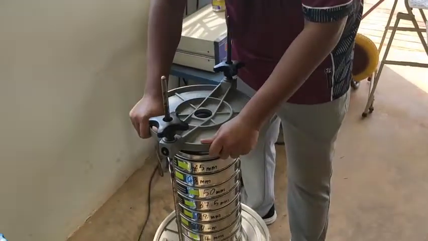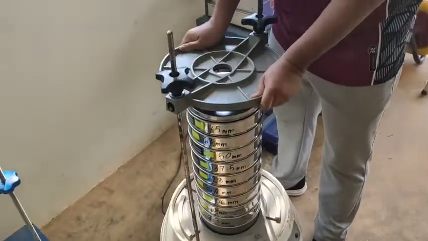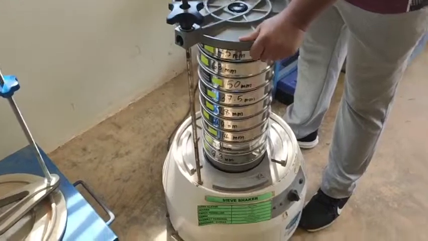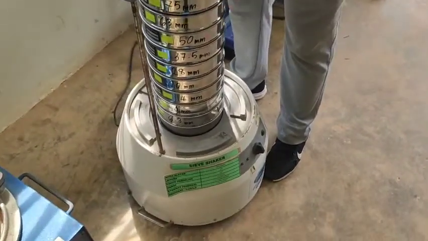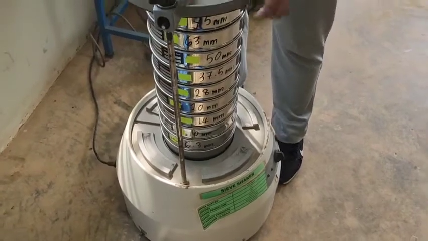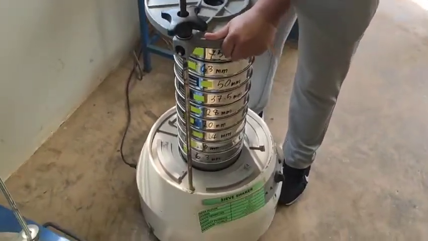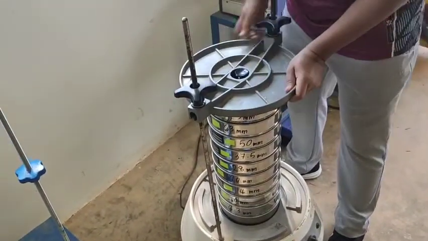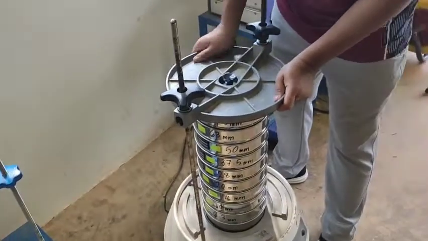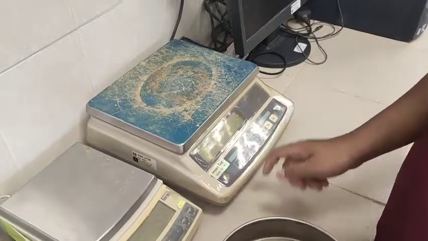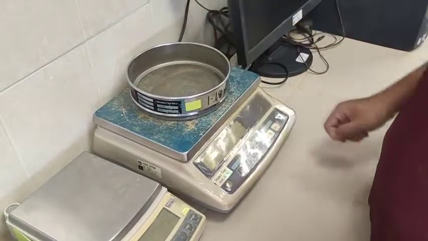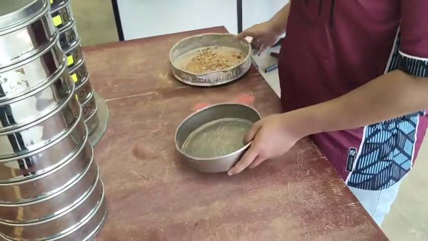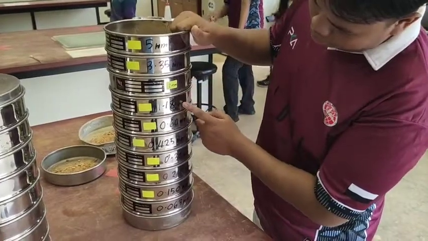After that, we put the stage 1 set of sieves into the mechanical sieve shaker. First we need to loosen the vertical lock of the sieve shaker, and then we lock it back, to make sure the set of sieves will not be thrown out of the mechanical sieve shaker. Set the timer of the mechanical sieve shaker to 10 minutes. Take the mass of each sieve and record it. We don't need to take the weight of the pan from stage 1.